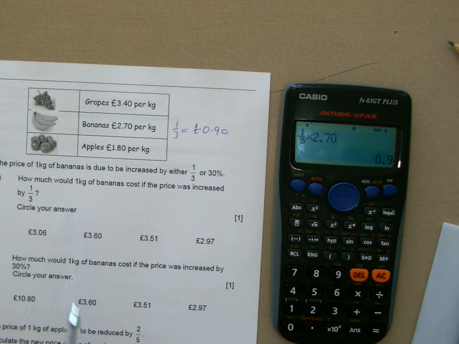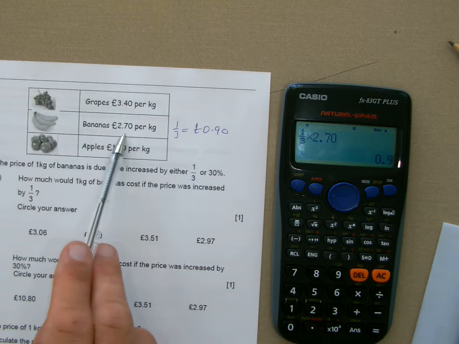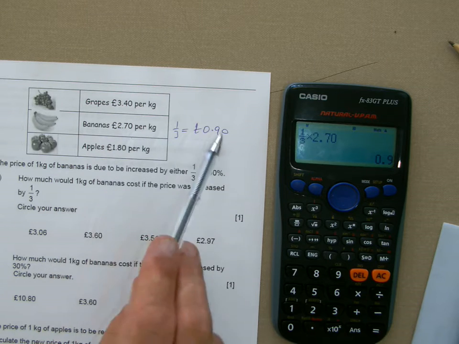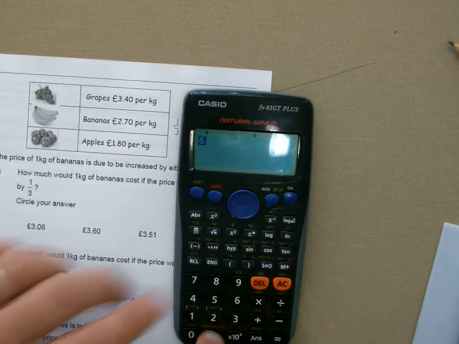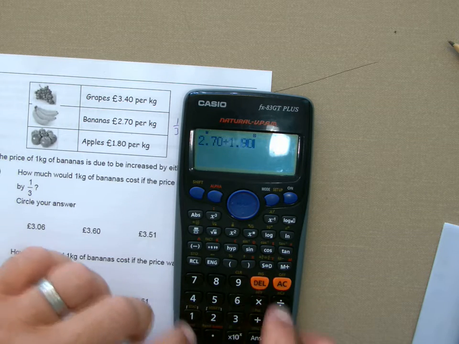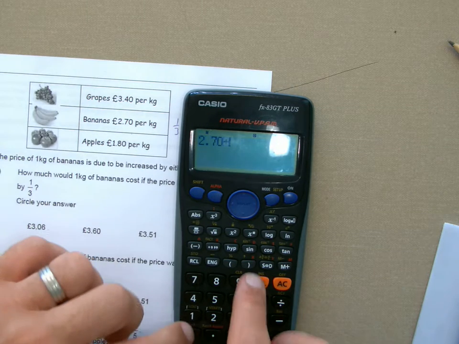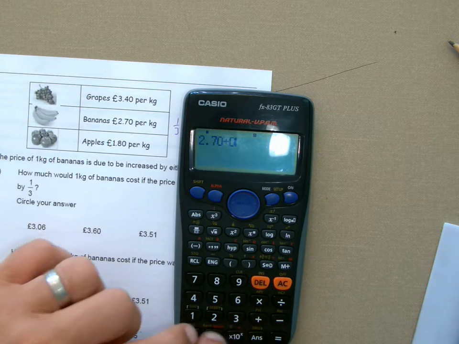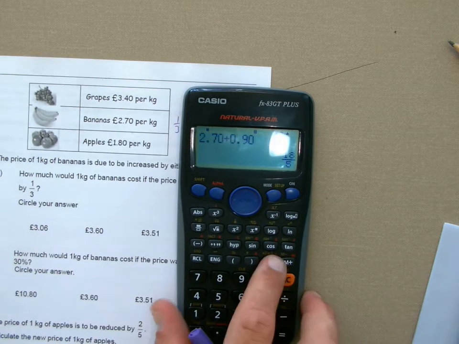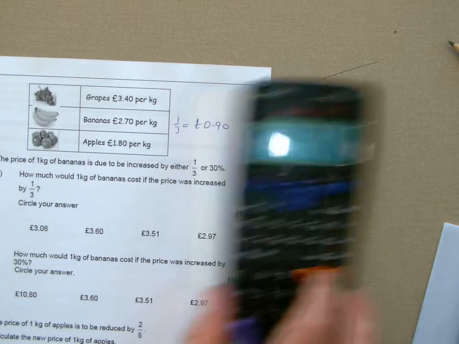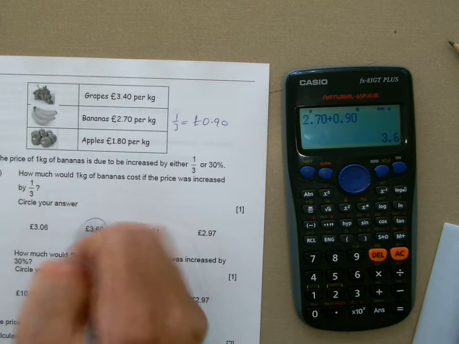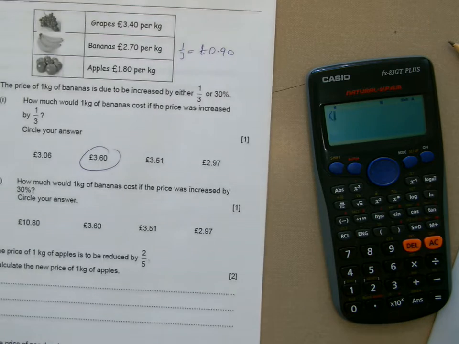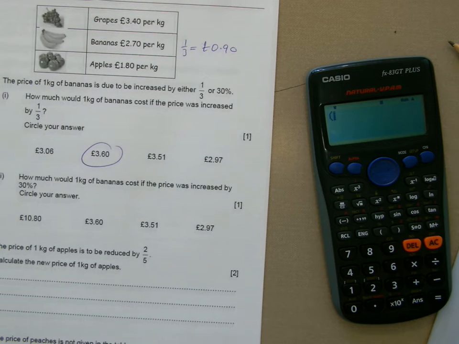But it does say how much will it cost when it's increased. So we need to add 90 pence onto that, right? So 2.70 add 90 pence. Use your calculator because it is a calculator question. 2.70 add 90 pence comes out to be, let's press SD, 3.60 there. So that option there.